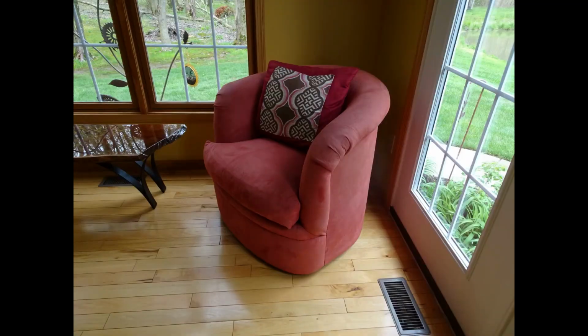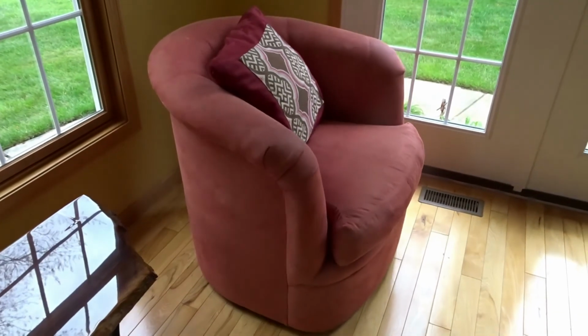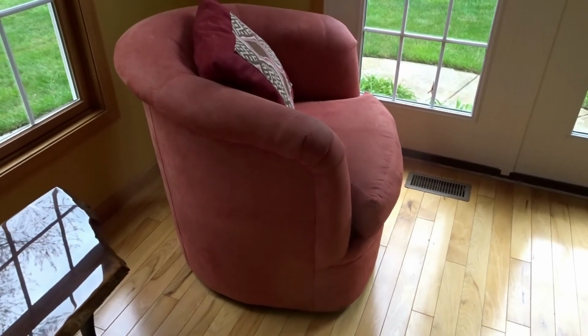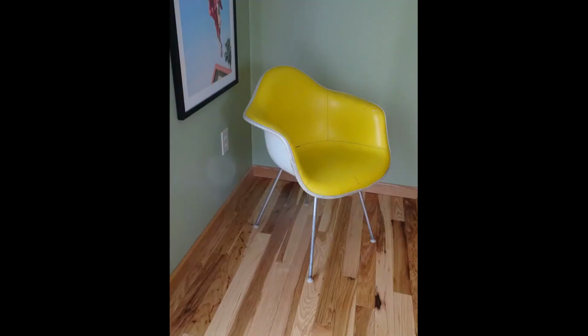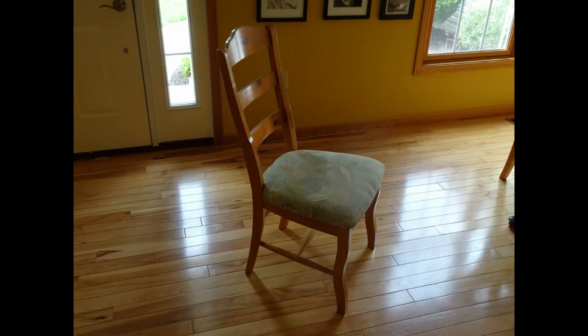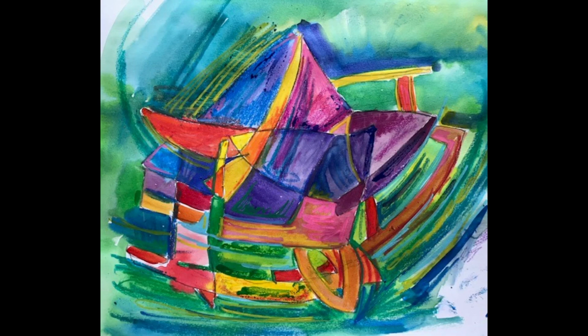So you can take a chair at your house, or you can take one of my chairs and draw it and make it look like it's moving. So I'm showing you here a different variety of chairs that you can use for your own chair or walk around a chair to make your own rocking chair.